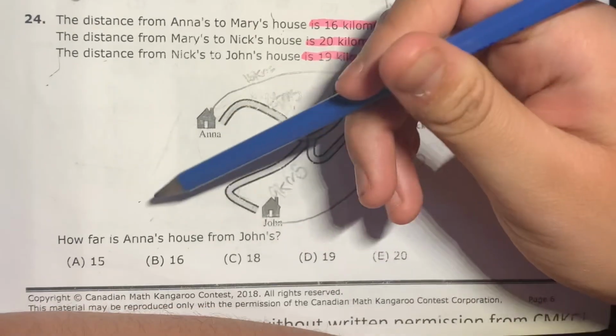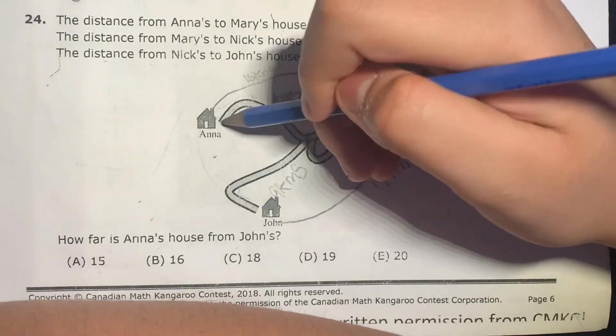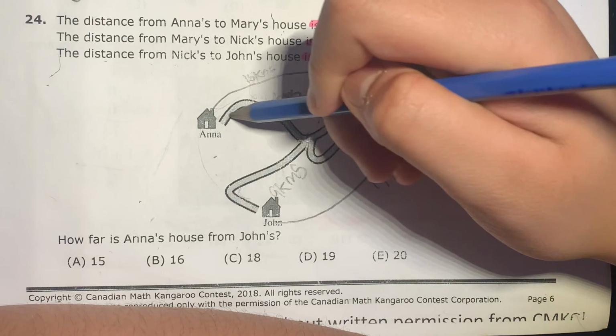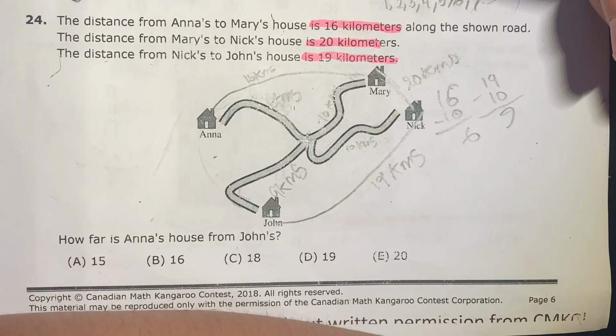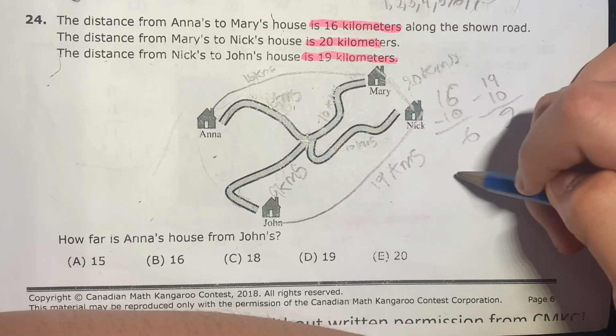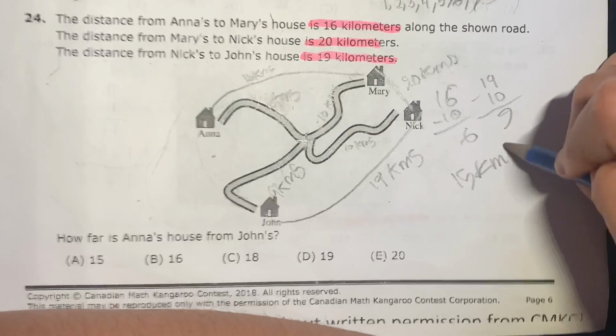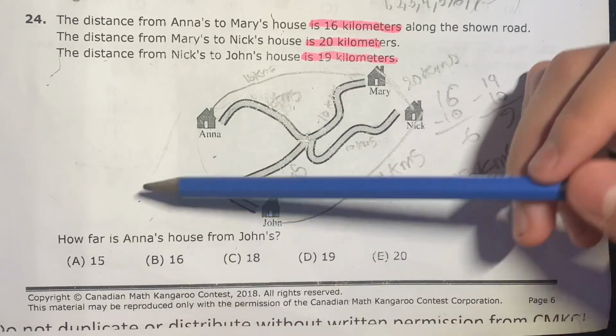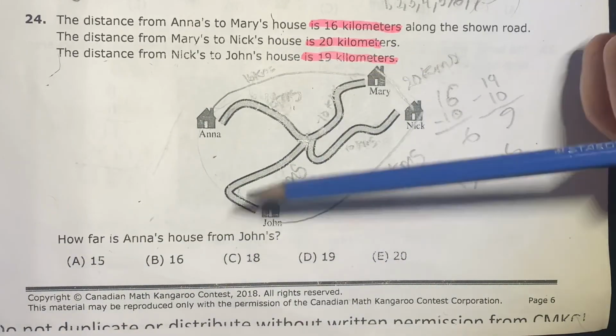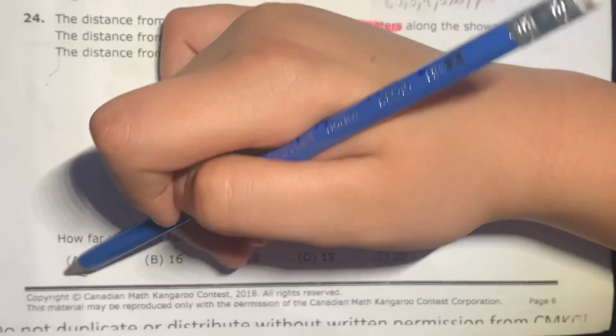So John's road is 9 kilometers. How far is Anna's house to John's house? She's going to walk all the way from her road to John's road. So 6 kilometers plus 9 kilometers is 15 kilometers. Therefore, the answer is A, 15. That's the distance between Anna's and John's house. So 15 kilometers. There you go.